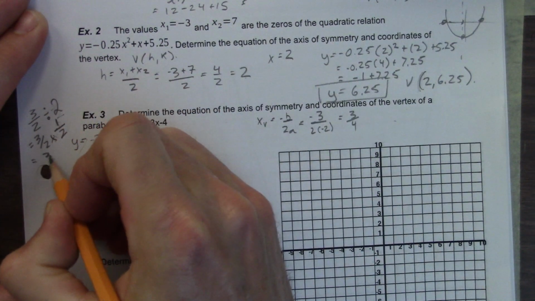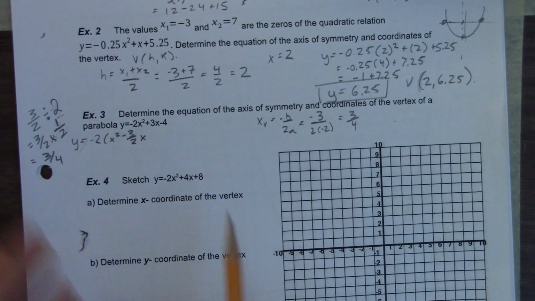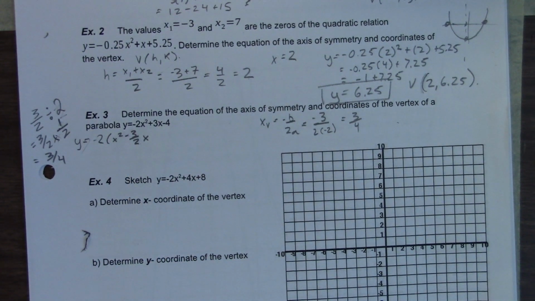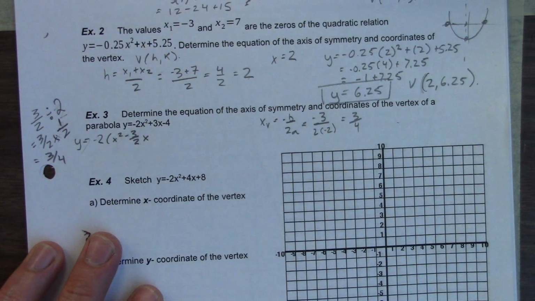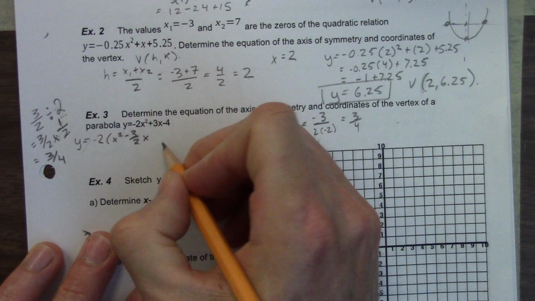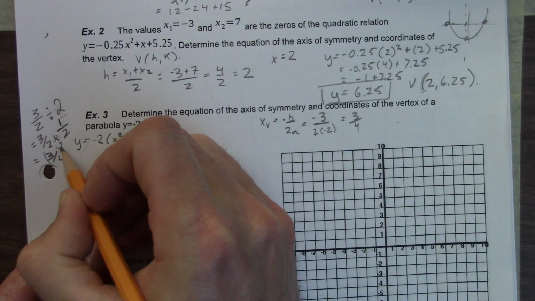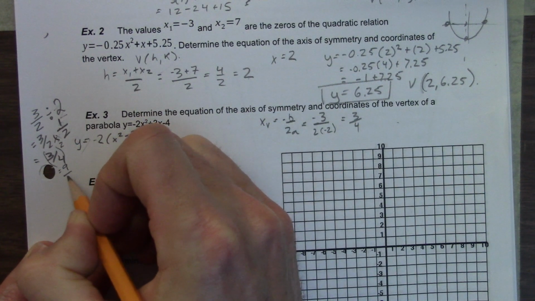So you get 3 over 4. Does that make sense? Okay, now I need to square it. 3 over 4 squared is 9 over 16. That's the number I need.